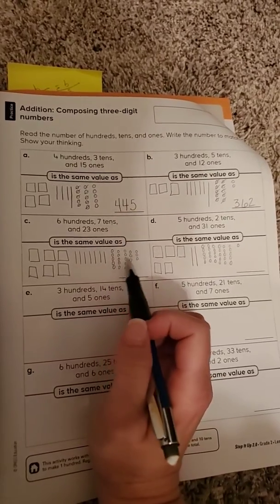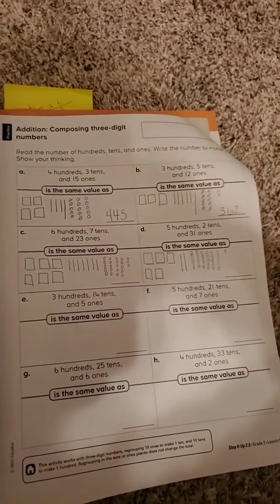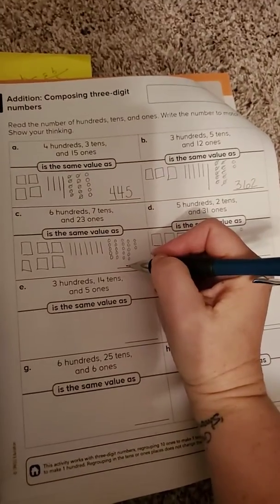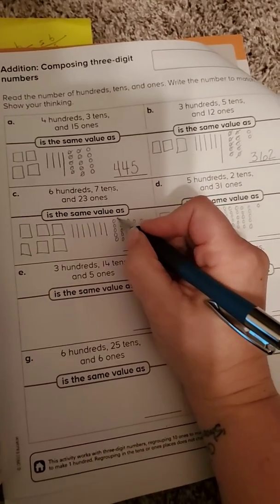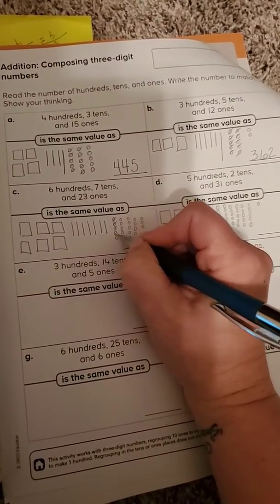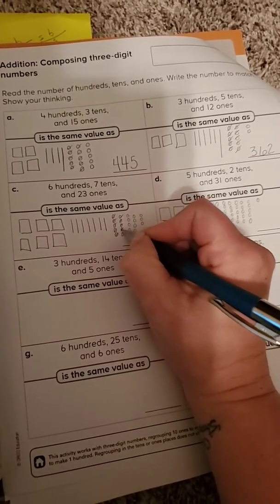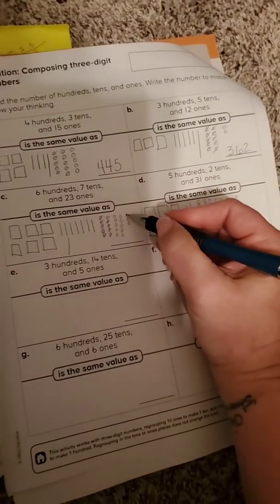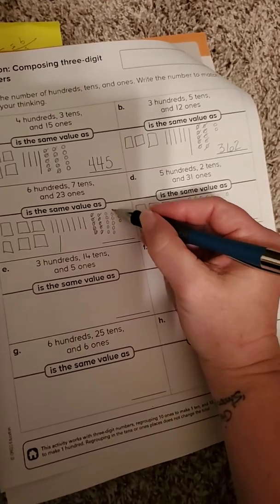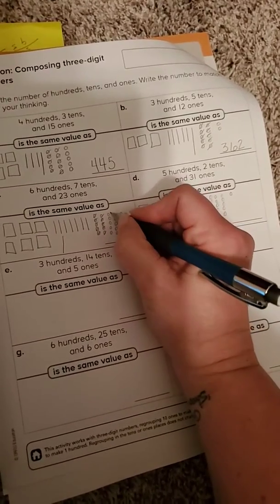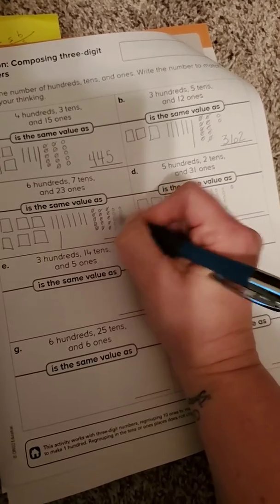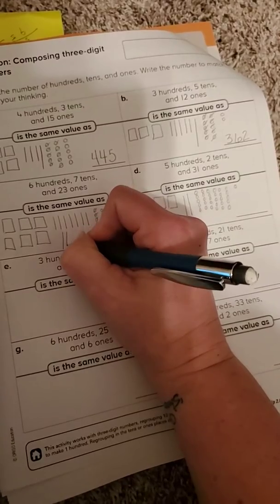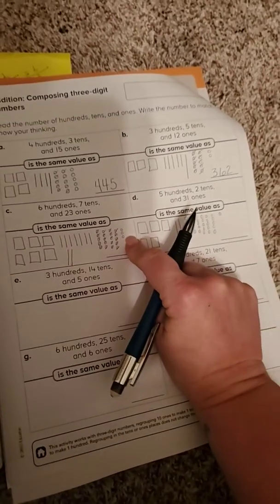So I'm going to regroup my ones and make a new 10. So I'm going to count off 10 ones. 1, 2, 3, 4, 5, 6, 7, 8, 9, 10. And I'm going to make a new 10 stick down here. And then I have 10 more that I can regroup. So I'm going to cross off 10 more. 1, 2, 3, 4, 5, 6, 7, 8, 9, 10. And make a new 10 stick. And then there is 3 left over.